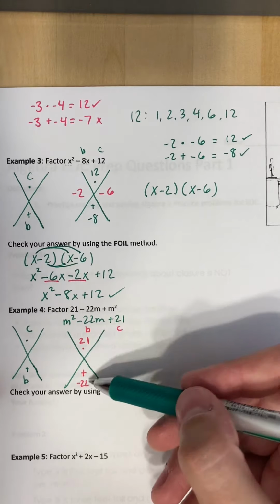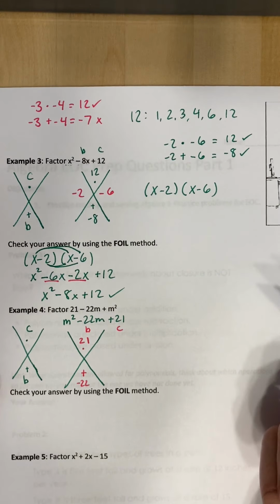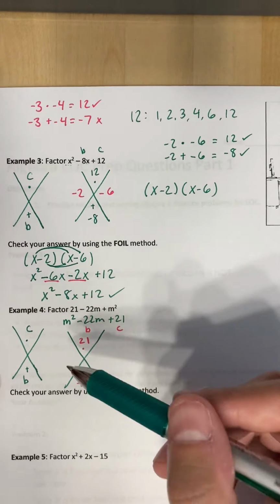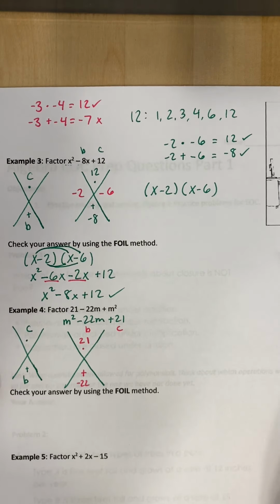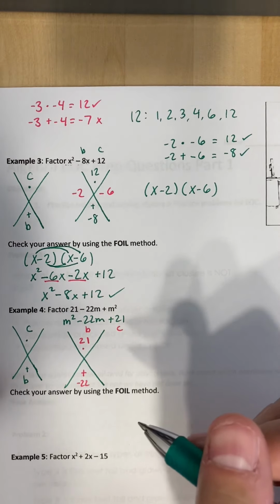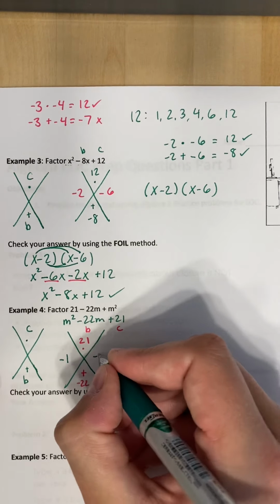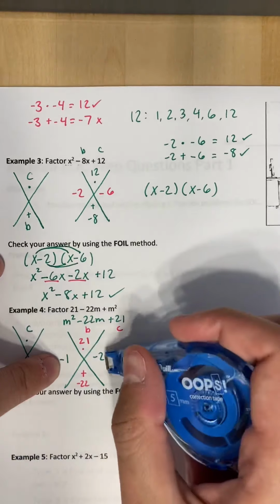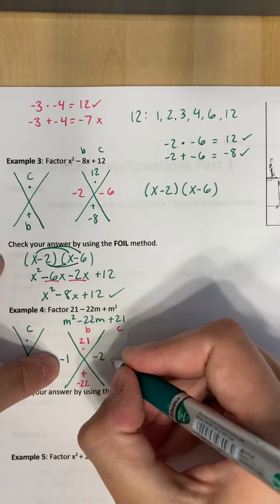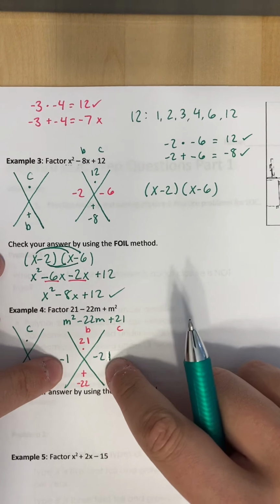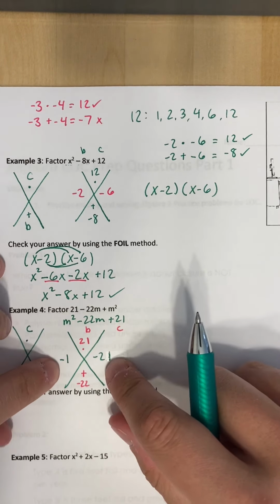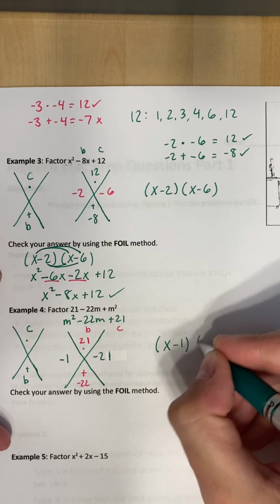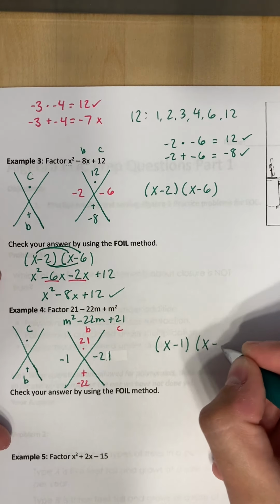Whenever you see that these two numbers are really close together, it's always a good idea to check the factors that are like 1 and the number itself. So in this case, 21 being that number, we'll want to check 1 and 21. So in this case, our factors are going to be -1 and -22. When you take these two numbers and you multiply them together, you get positive 21. When you take these two numbers and you add them together, you get negative 22. And we can write our answer as x minus 1 and x minus 21.